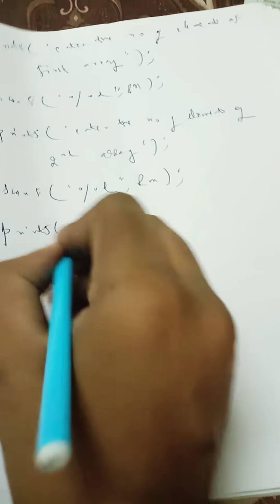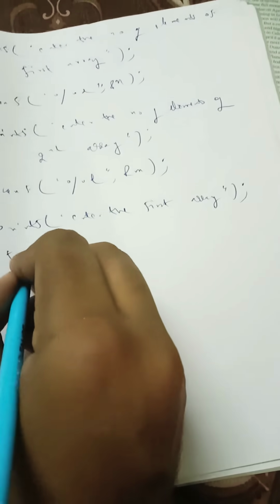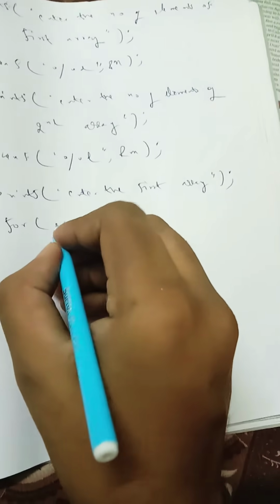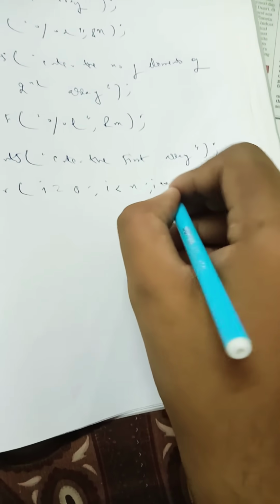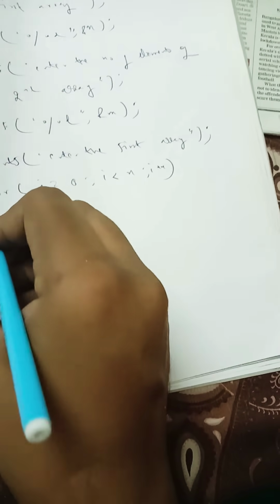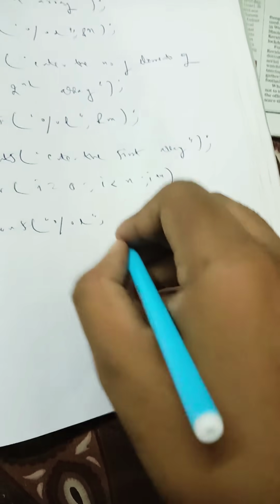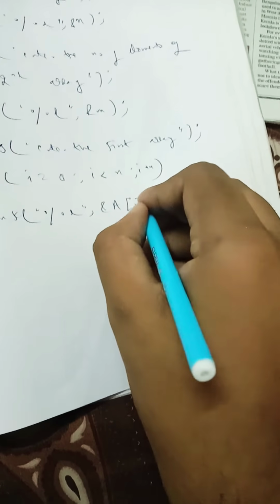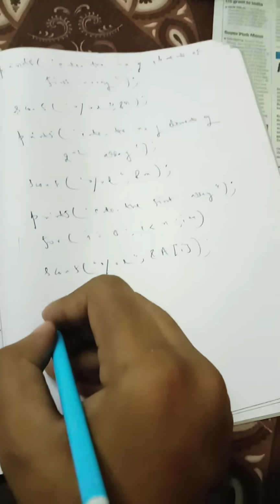Now we are going to print the first array. Enter the first array. So let's read the first array: for i from 0 to n, i plus plus, we scan a of i. So this is the first array.